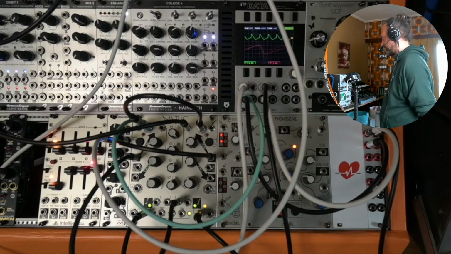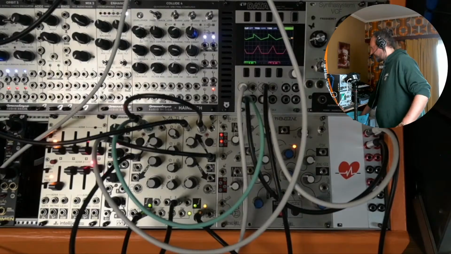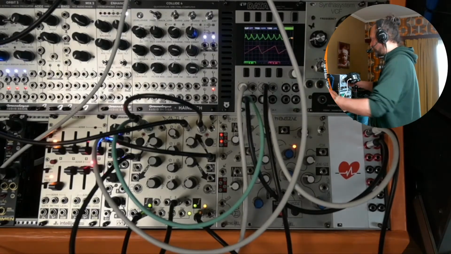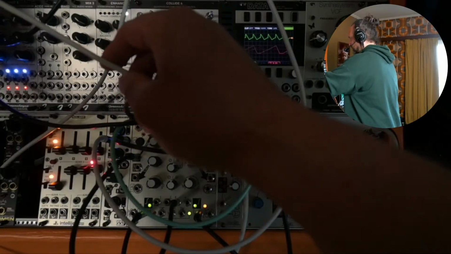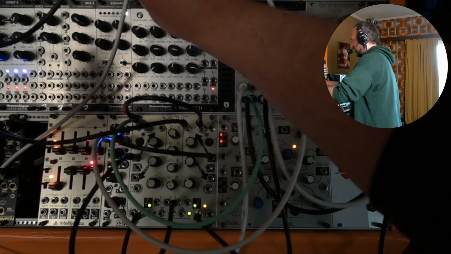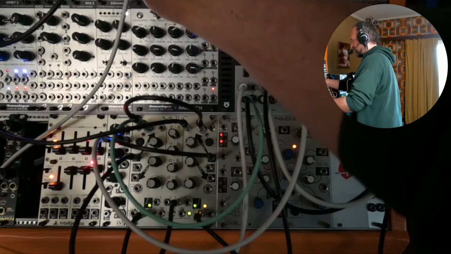Let's see, this is just a spur of the moment thought, let's see if I can add some vibrato to Cycle 5, which is our VCO.